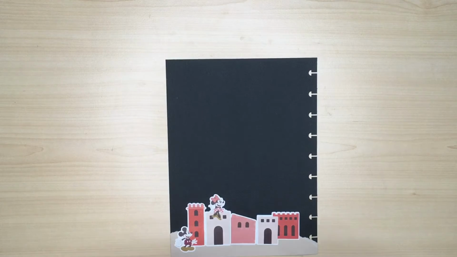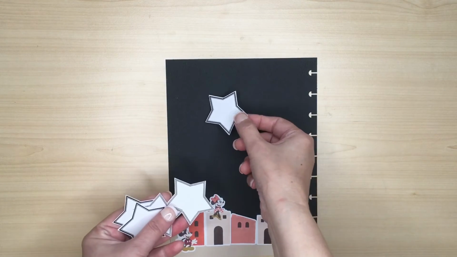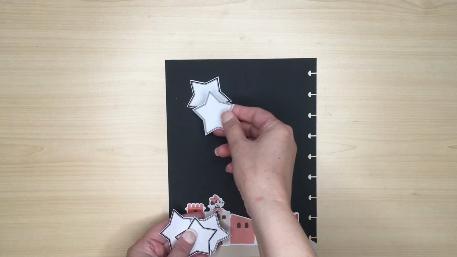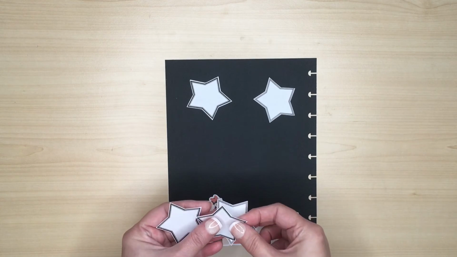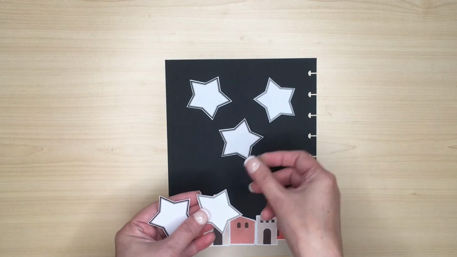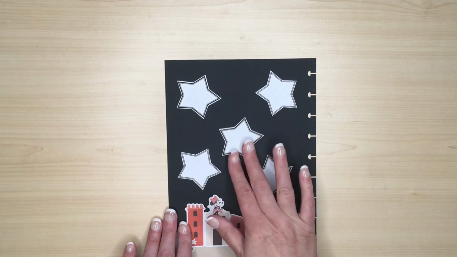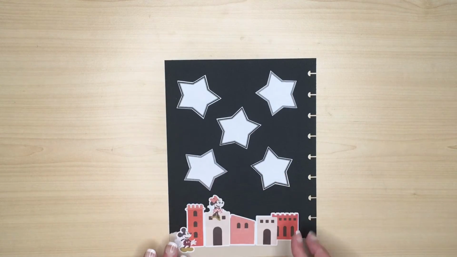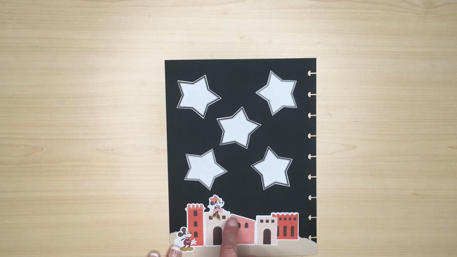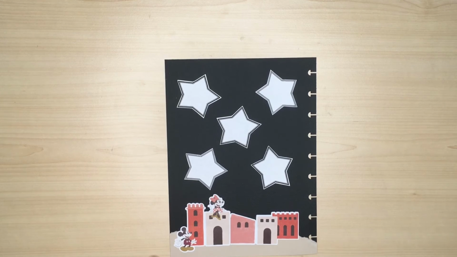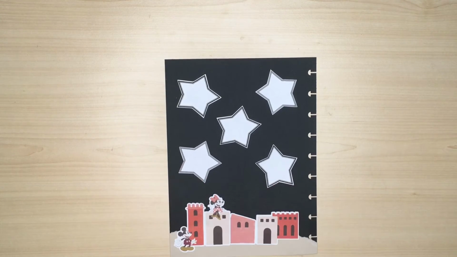So now I need to add the stars, so I just need to decide exactly where they're going to go. You might notice I did find a little bit of ripped sticker and I've covered up that little corner there because I am a little bit of a perfectionist, that I'm trying hard not to be.